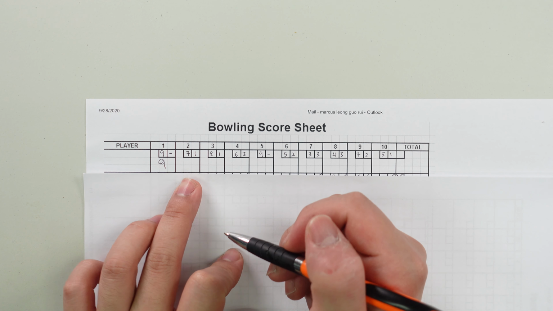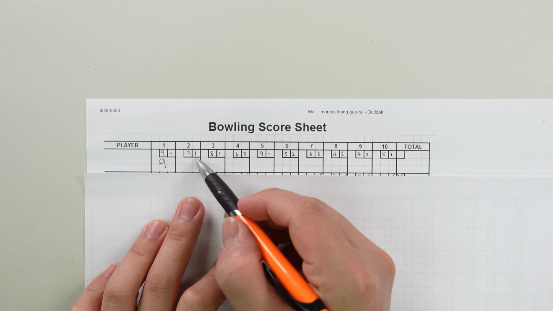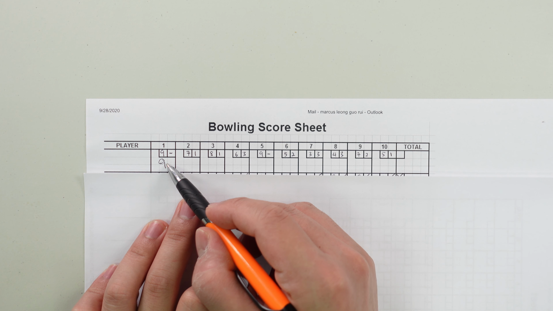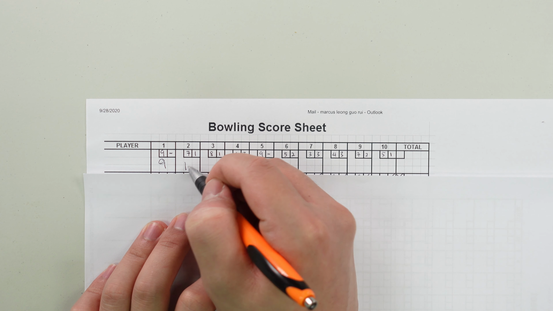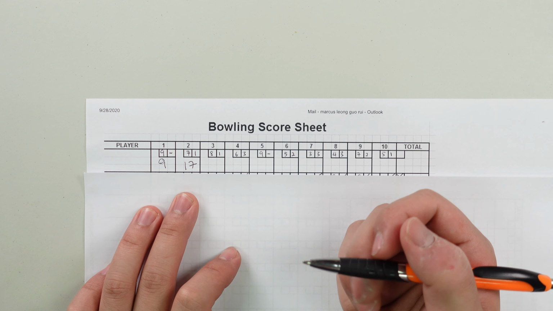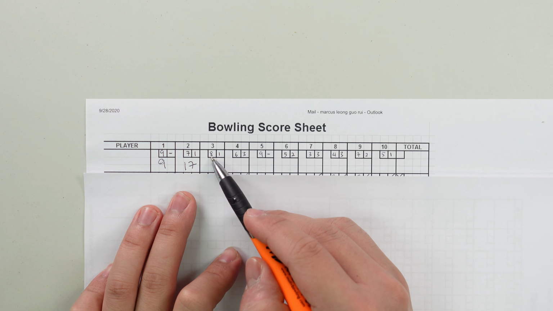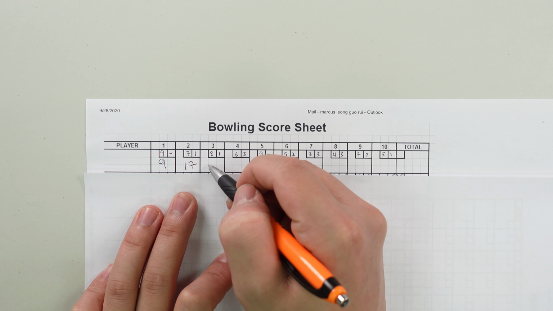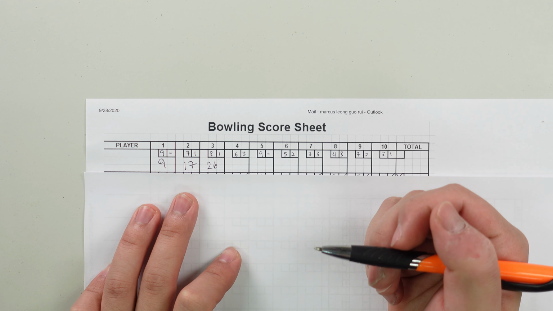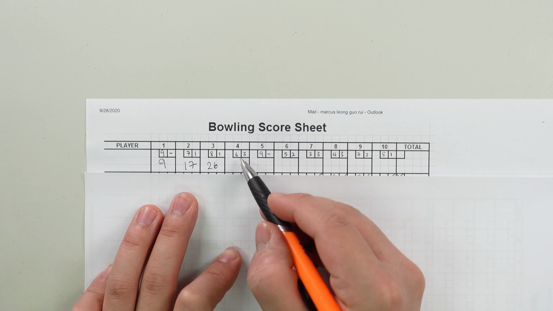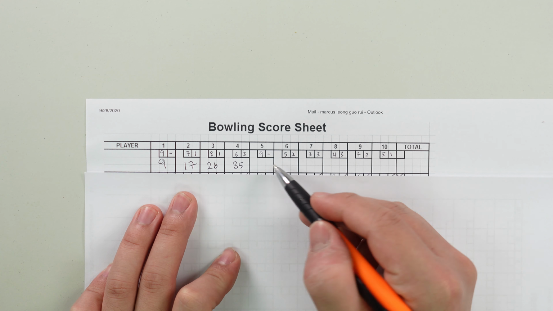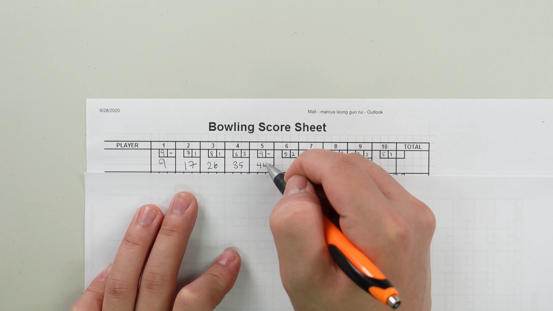Okay, then for the second frame it's 7 and 1, so that's a total of 8 points. So you have to add 9 plus 8, which is 17. Okay, for the third frame it will be 8 and 1, so the total will be 9. So you add 17 and 9, which will give you 26. Okay, and then we will go on to the fourth frame. The total will be 9 also, so you just add 26 plus 9, 35, and you add 9 again, 44.